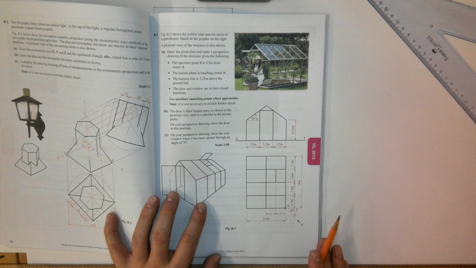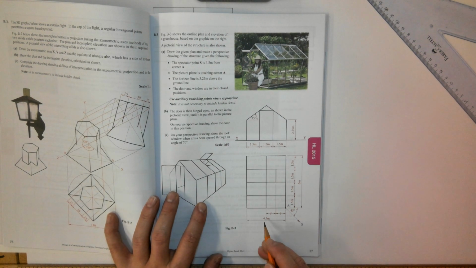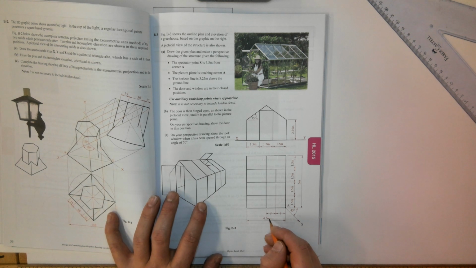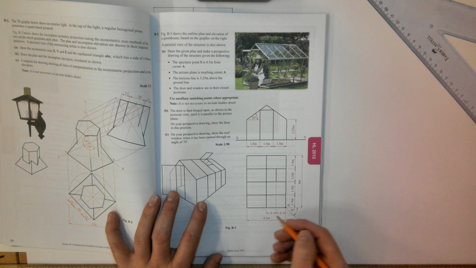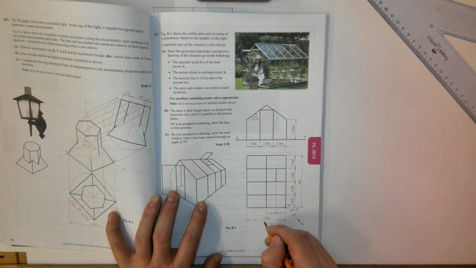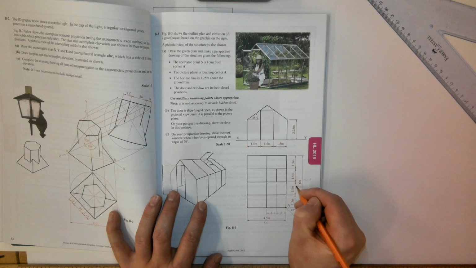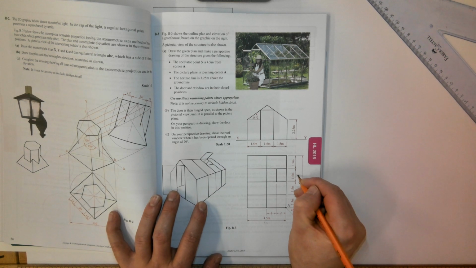Right, before I talk about the perspective, the plan, scale 1 is to 50, convert all meters to millimeters. So 4.5 meters equals 4,500 millimeters and divide by 50. So that'll be 90, that'll be 120, that'll be 30, 30, 30, 30.